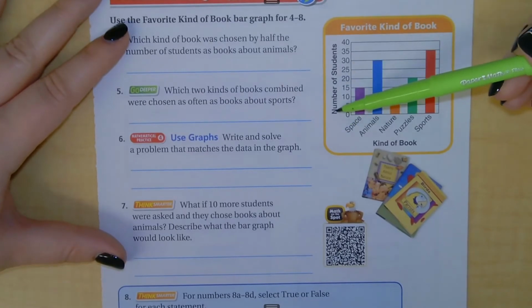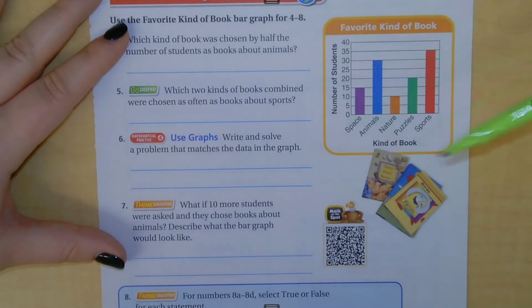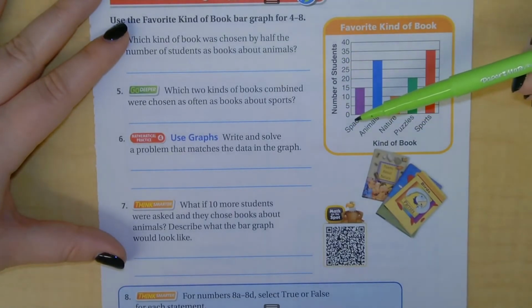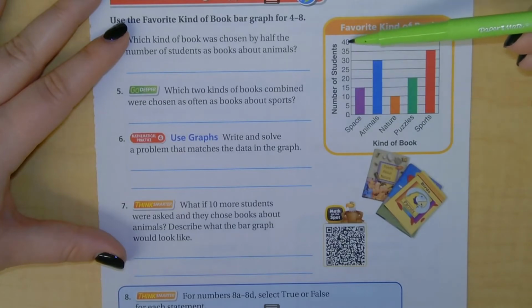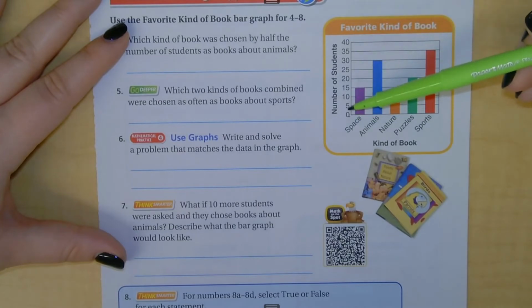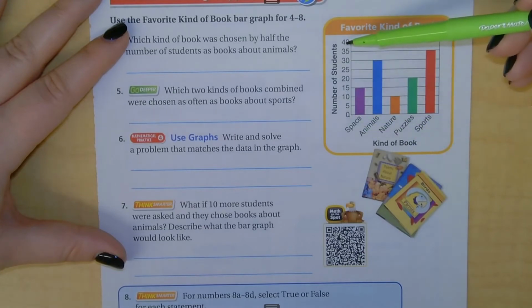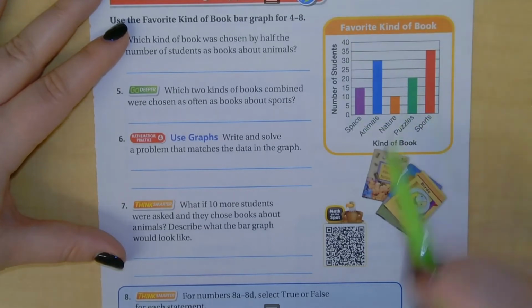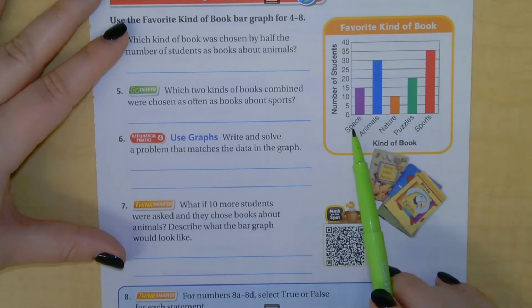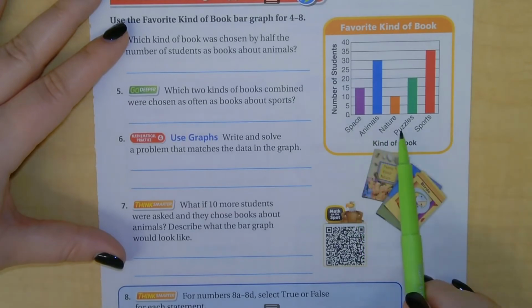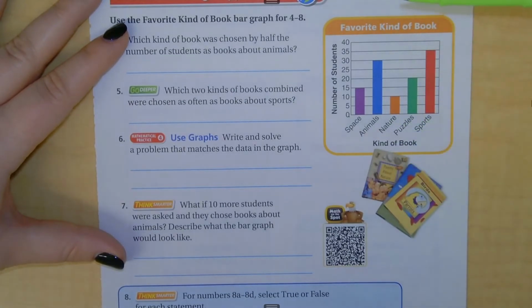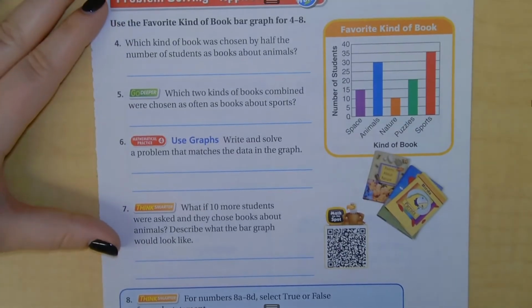The label on this axis is number of students, and your scale is 0 to 40, and what are you counting by? 5. So 0 to 40 by 5. Good. On this axis, we have kind of book, and we have space, animals, nature, puzzles, and sports. The bars on this graph are going from top to bottom, which means this is a vertical bar graph.